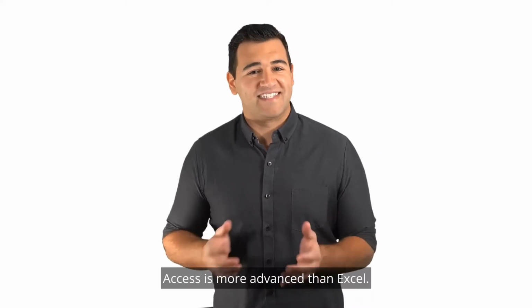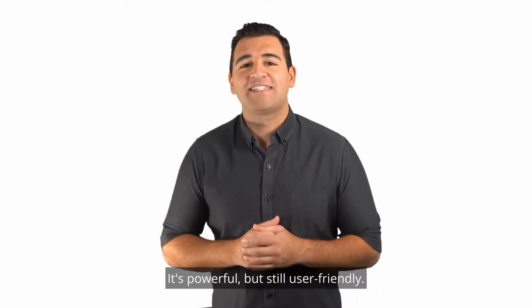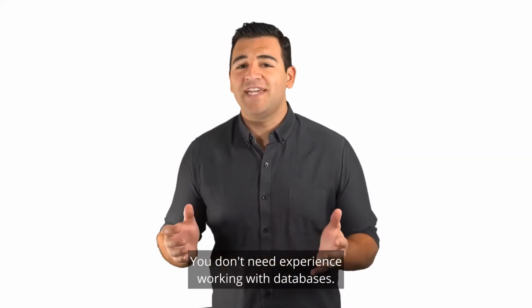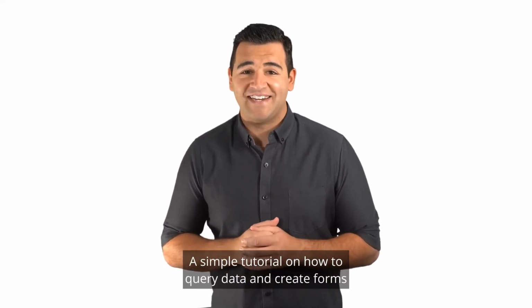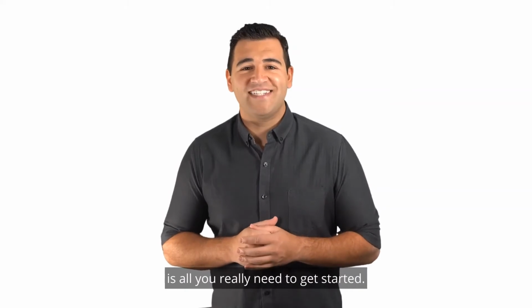Access is more advanced than Excel. It's powerful, but still user friendly. You don't need experience working with databases. A simple tutorial on how to query data and create forms is all you really need to get started.